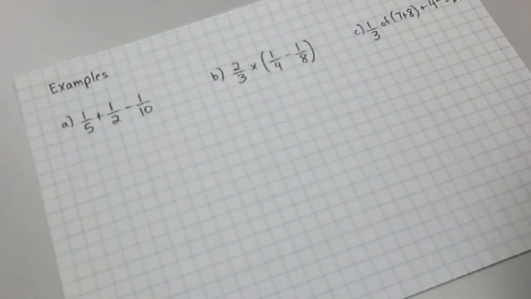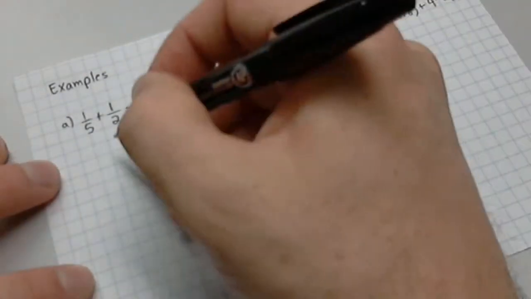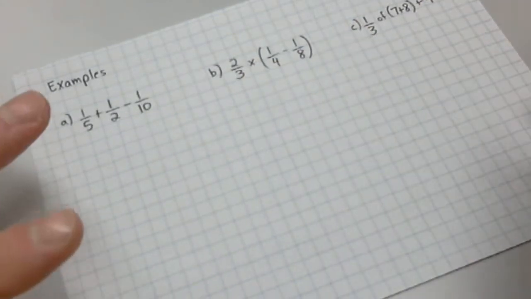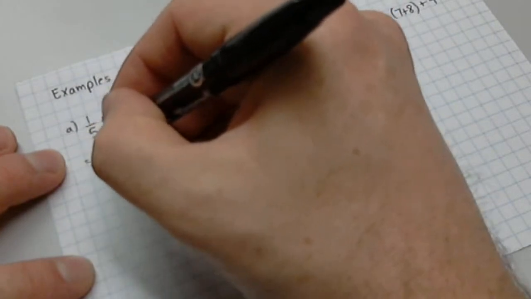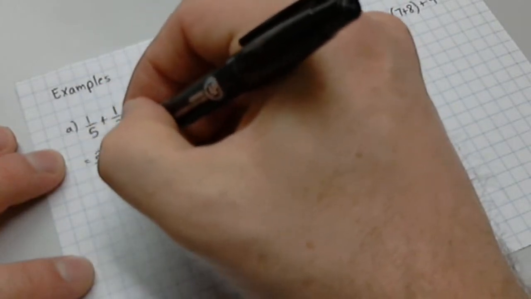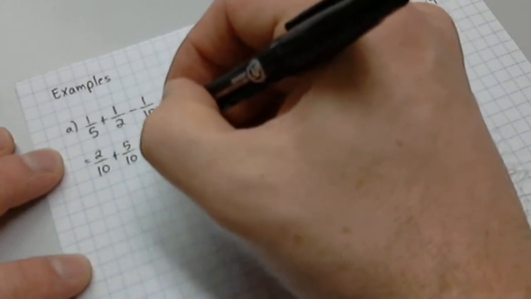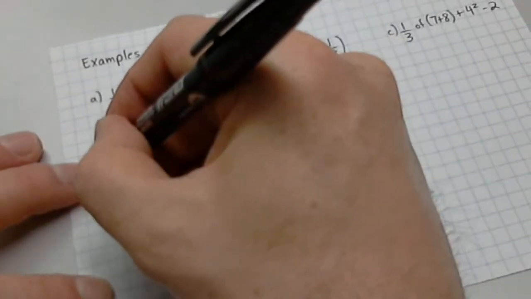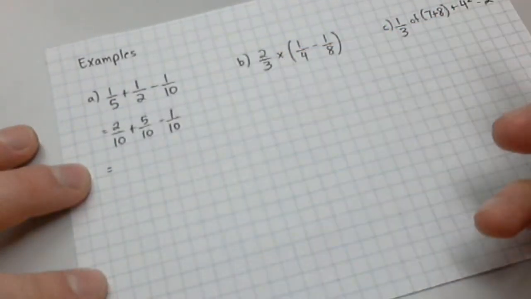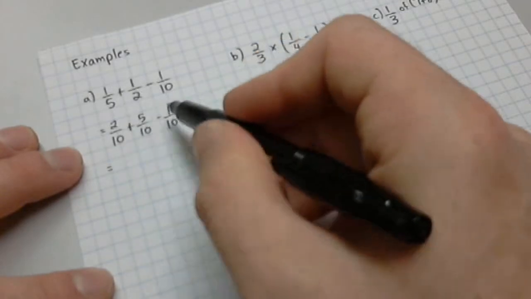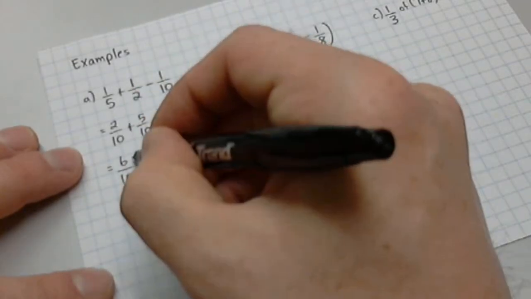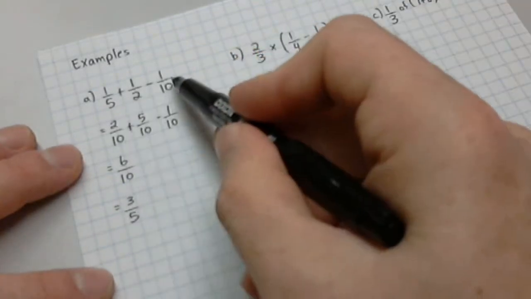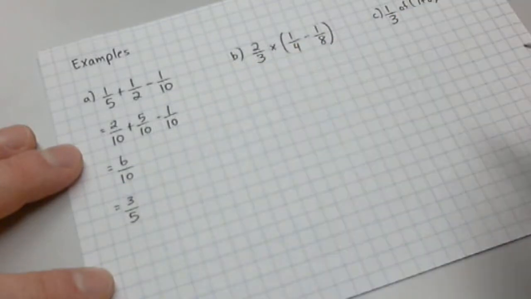Now when I add and subtract fractions, I have to get a common denominator. If I look between 5, 2, and 10, my common denominator, thankfully, is 10. So if I rewrite these fractions, that becomes 2 over 10 plus 5 over 10 minus 1 over 10. Then I can just add and subtract my numerators. So 2 plus 5 is 7, minus 1 is 6 over 10. And then I can simplify that down to 3 over 5. So when I add and subtract those 3 fractions, this is where I end up.